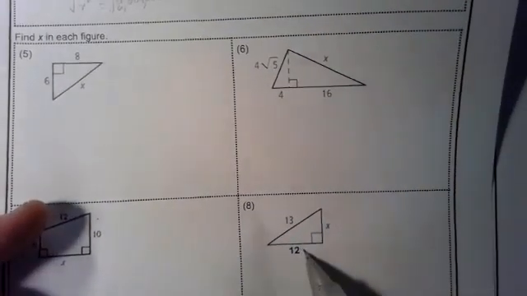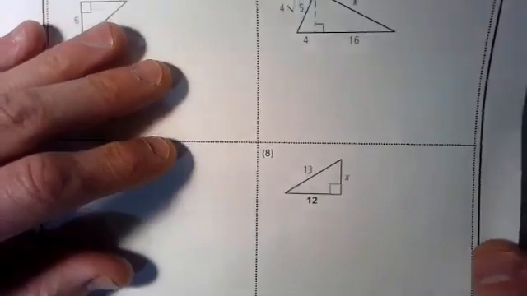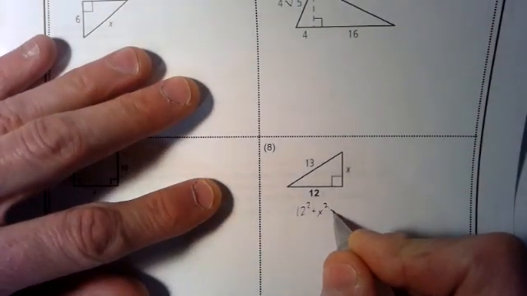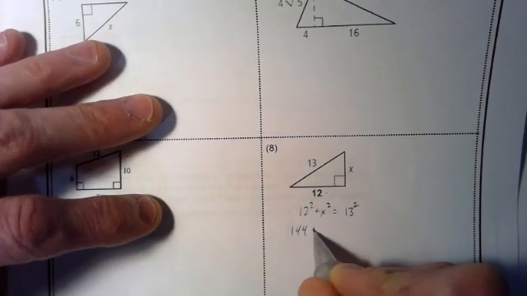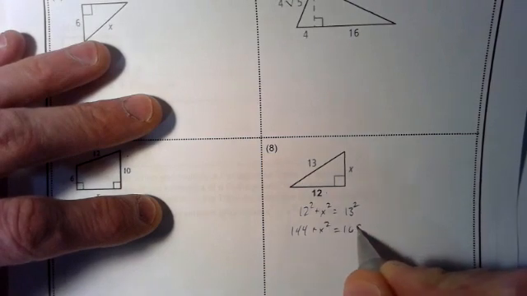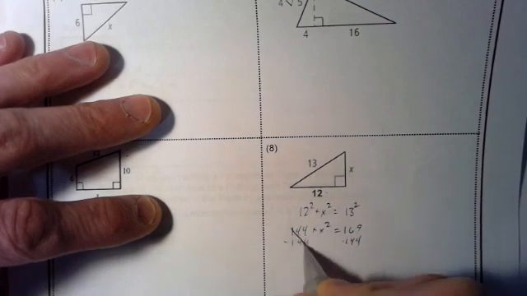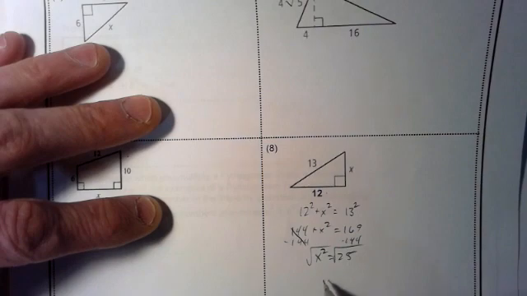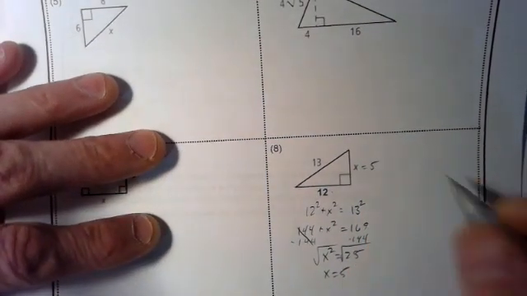We got this one right here, 13, 12, and x. So let's go ahead and solve that one, and then we're going to figure out the Pythagorean triple. In this case, we got 12 squared plus x squared equals 13 squared. So that's going to give us 144 plus x squared equals 169. Subtract 144 from both sides. That's going to give us x squared equals 25. We square root both of those, and then x is going to equal 5. So we know that this equals 5.